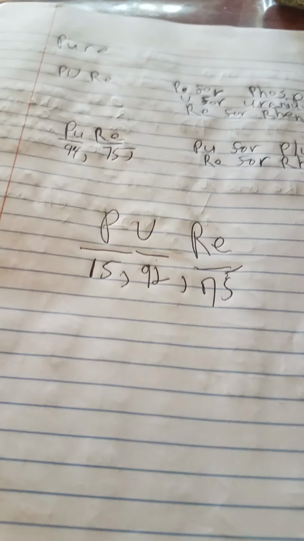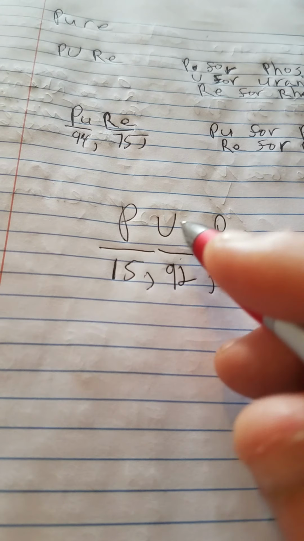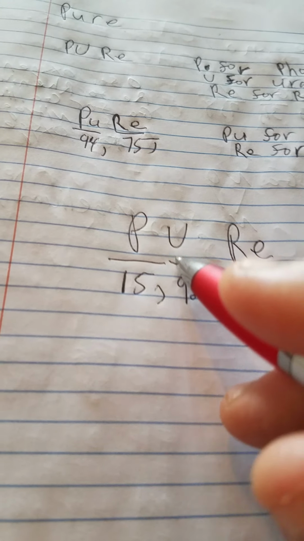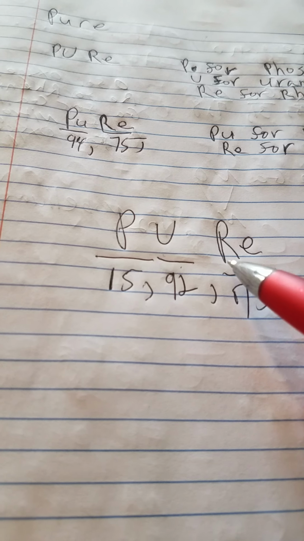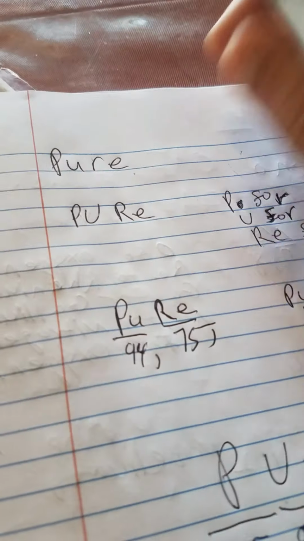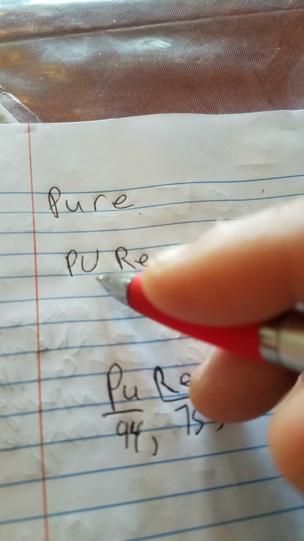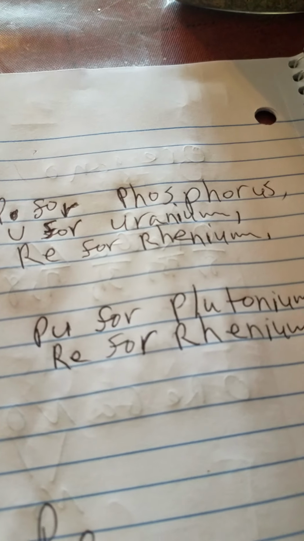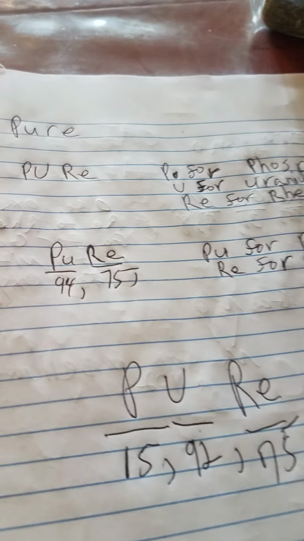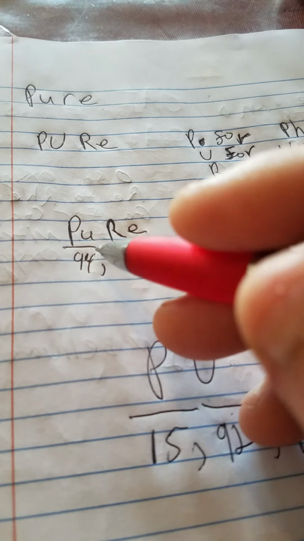All right, but you could change this pure, and you can turn the capital P and capital U into a capital P and a small u, like we did with rhenium with a capital R and small e. We could do the same thing with pure. We could use a capital P and a small u, and that would be plutonium. Okay, we can do that. That has to be a small u. See that capital P and a small u?